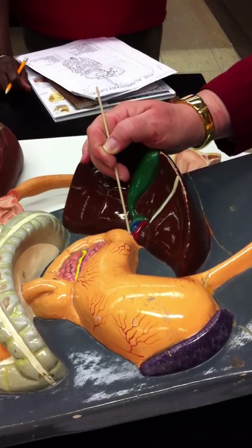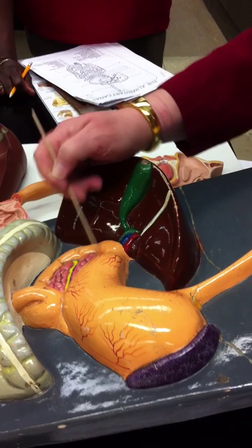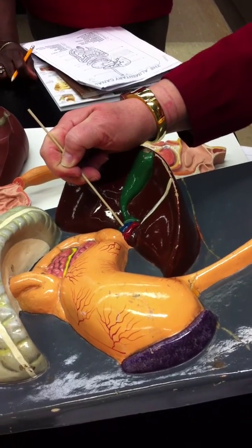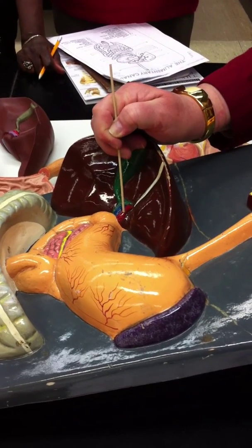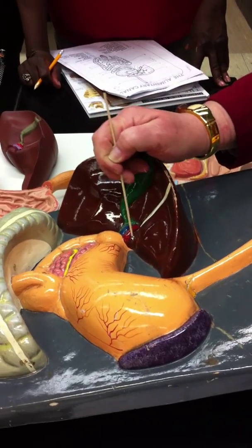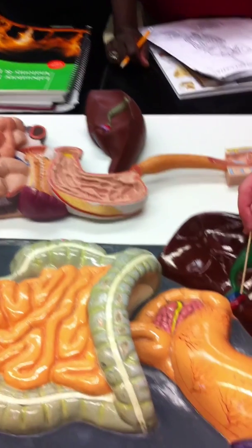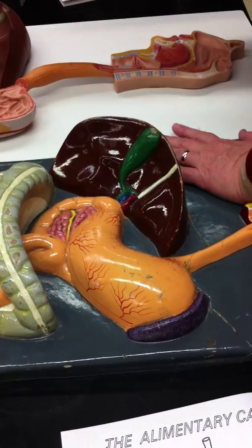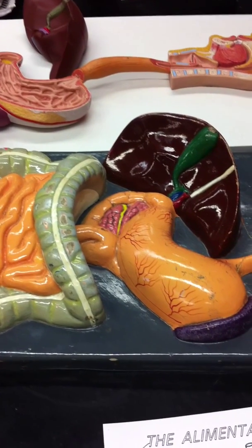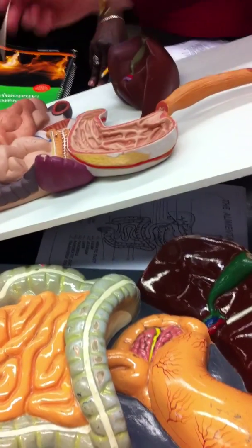Remember that, folks? Three different colors, red, blue, green: common bile duct, hepatic portal vein, hepatic artery. There's your triad. You'll see that over and over. I always say the colors, red, blue, green, together. So here's the beginning of the small intestine, the duodenum.